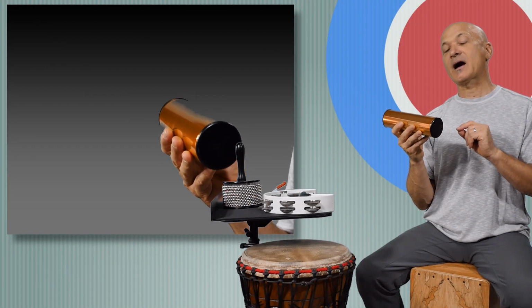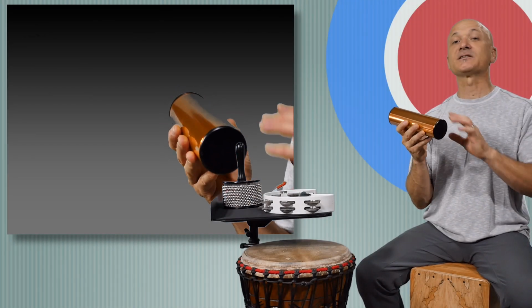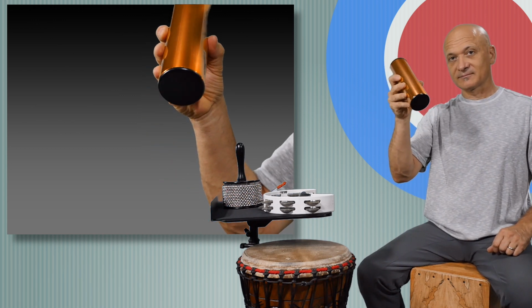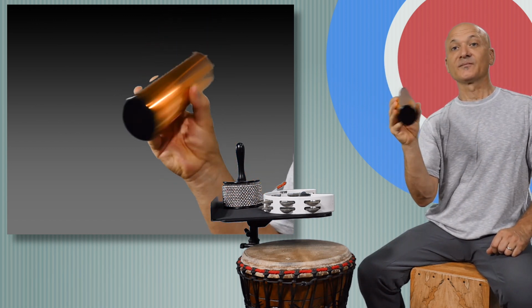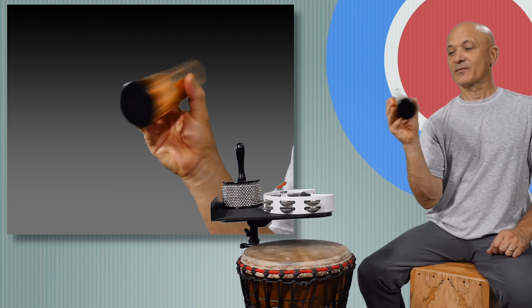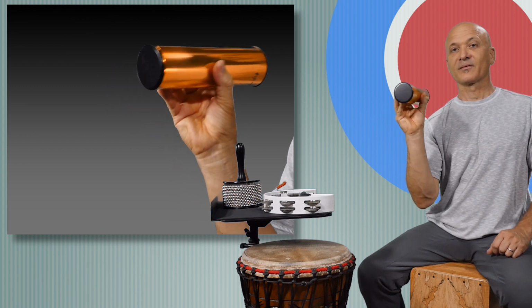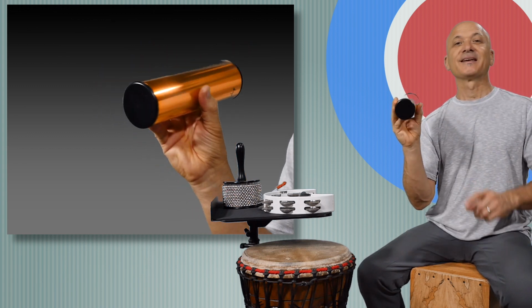Here's an example of how I would use the shaker as a transition instrument. Here's an example in a song.